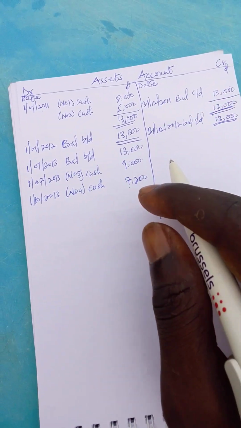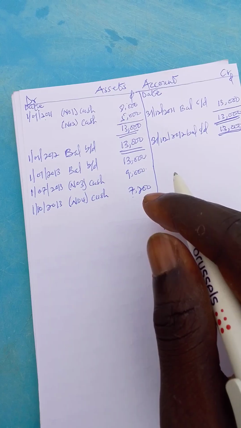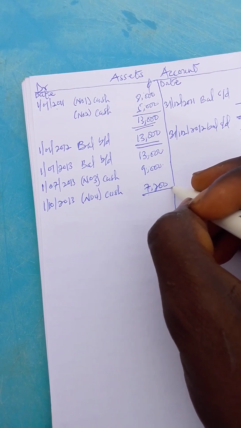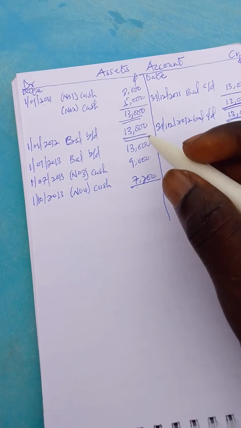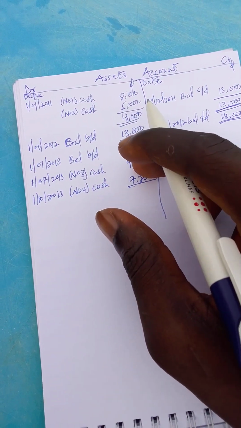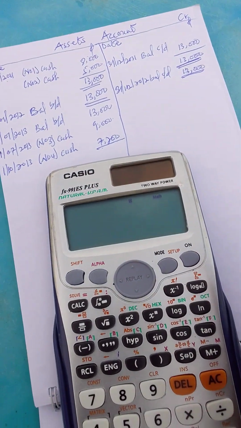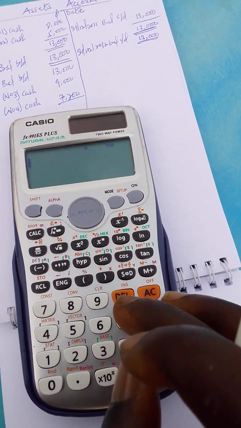In 2013, no asset was disposed of, so we are going to balance off our accounts. So we are going to add the three to get our total. Let's put on our calculator and punch.